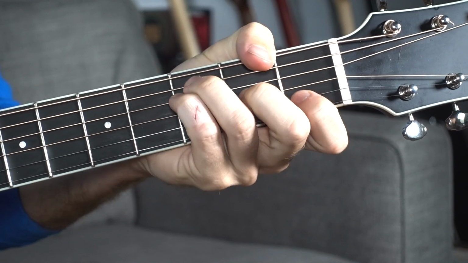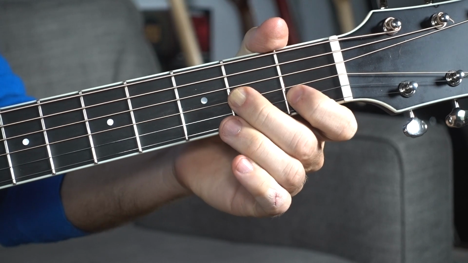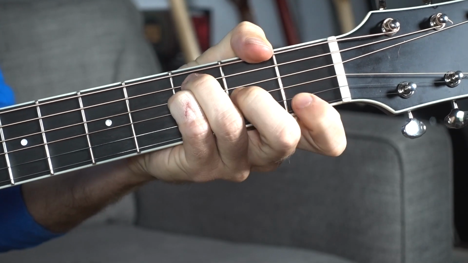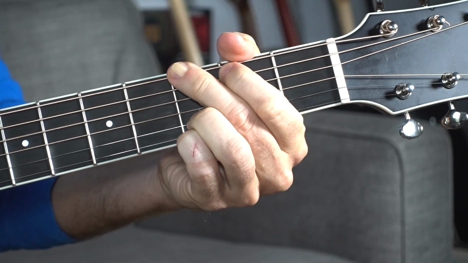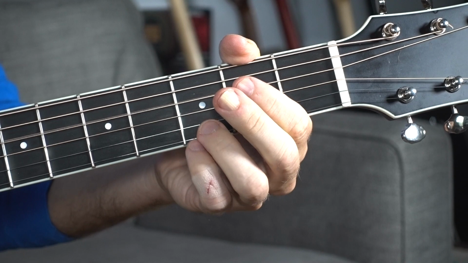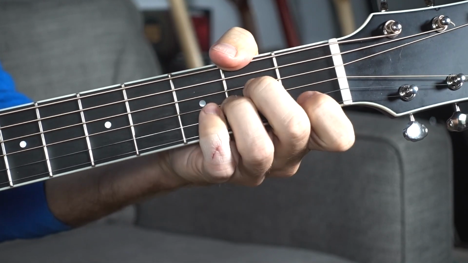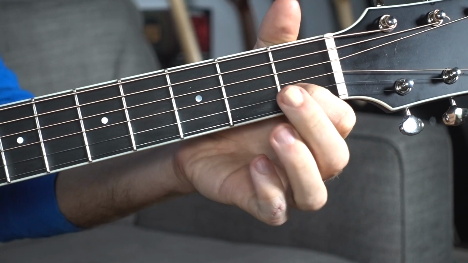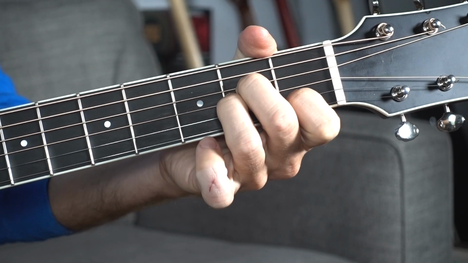The 4 chord is F. The way we're going to play is pointer finger 1B, middle finger 2G, pinky 3D, ring finger 3A. G is the 5 chord, middle finger 3E, pointer finger 2A. Open, open, then 3 and 3, respectively. And then A minor, okay? Pointer finger 1B, ring finger 2G, middle finger 2D, open A.